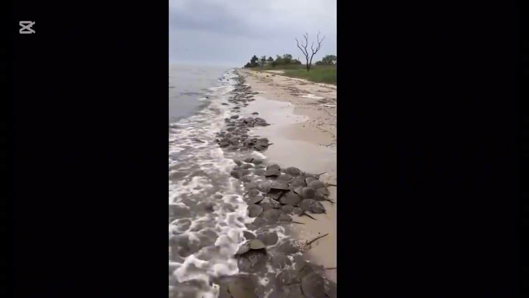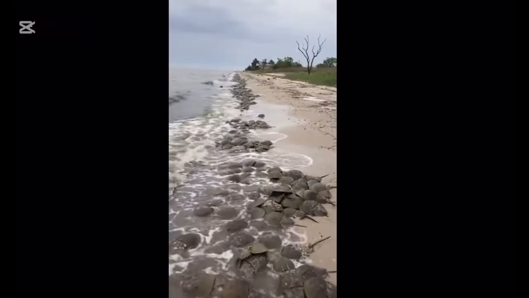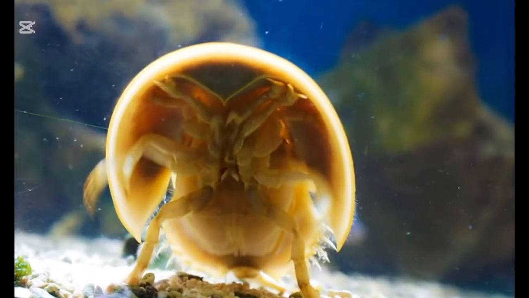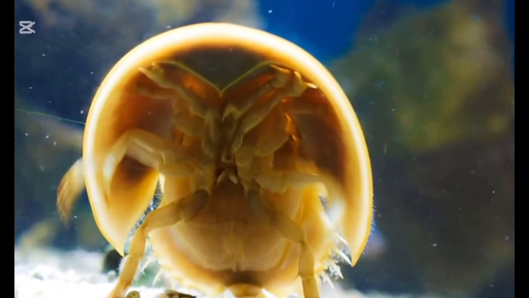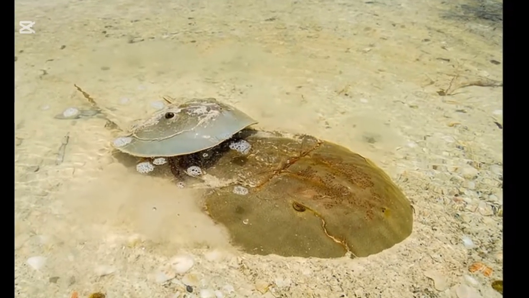Eggs hatch within 2 to 4 weeks. The resulting larvae enter the water during high tide. Horseshoe crabs molt in order to grow. They reach maturity at 9 to 12 years of age. They can live around 20 years. Females grow larger than males. They can reach 2 feet in length.